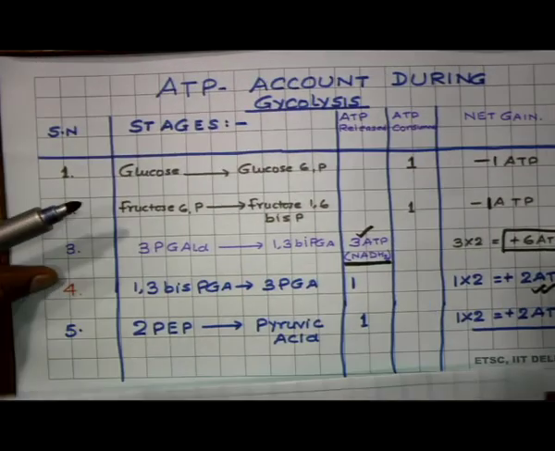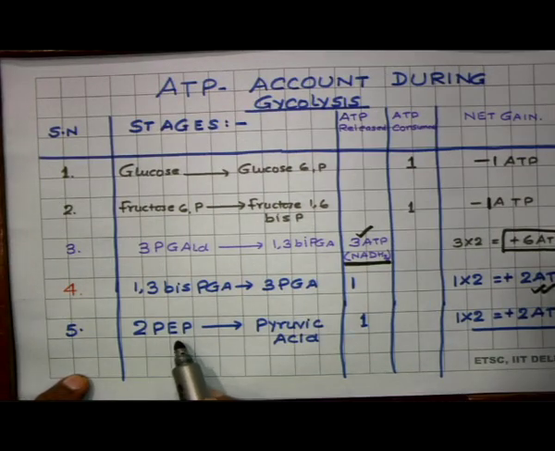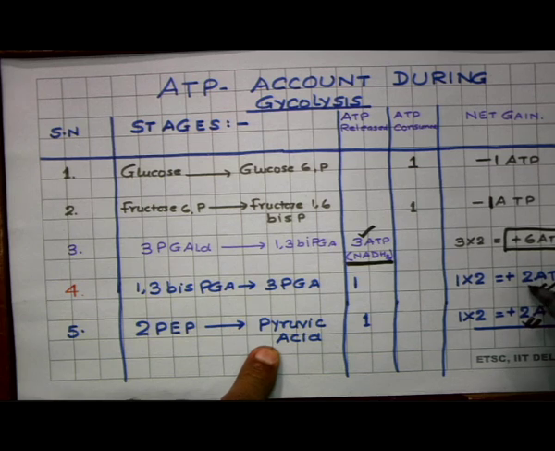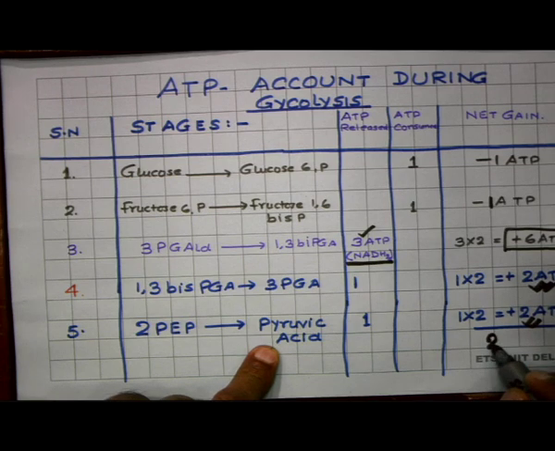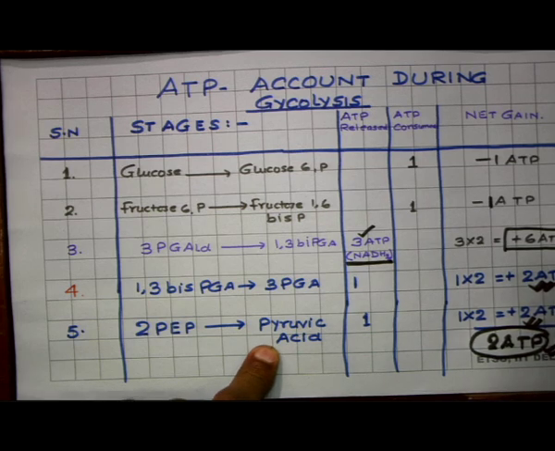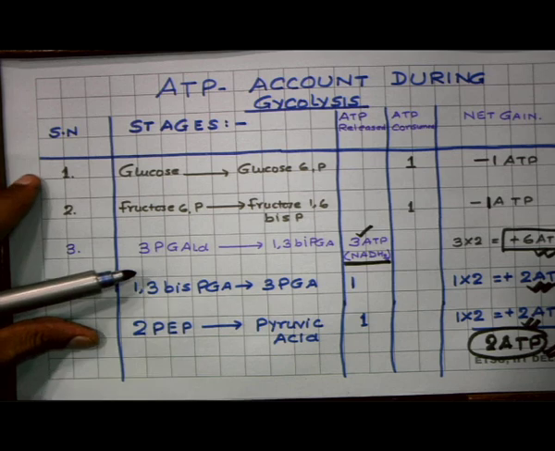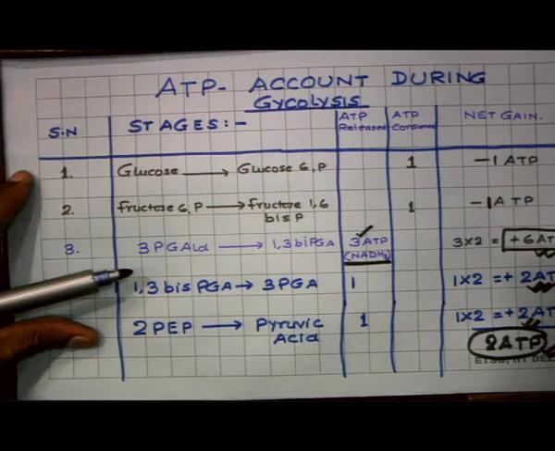In the final step of the ATP account, 2 phosphoenol pyruvate is converted into pyruvic acid, releasing 1 ATP each, that means 2 molecules of pyruvic acid are formed, so 2 ATP. So, finally, 2 ATP plus 2 ATP, 4 ATP is gained, and 2 ATP is lost. So, the net gain of direct ATP is 2 ATP. We can say that in glycolysis 2 ATP is formed, and from further reactions 6 ATP we will get at the later stage of oxidative phosphorylation.